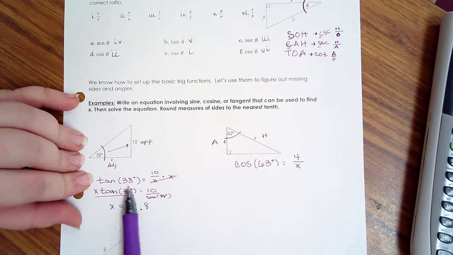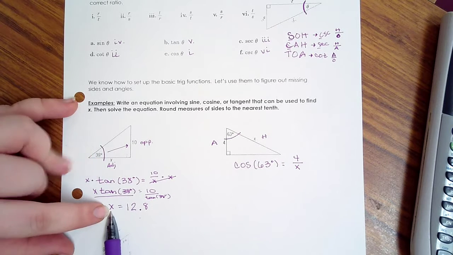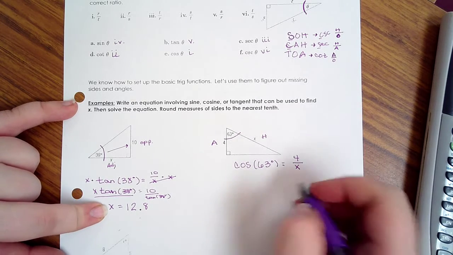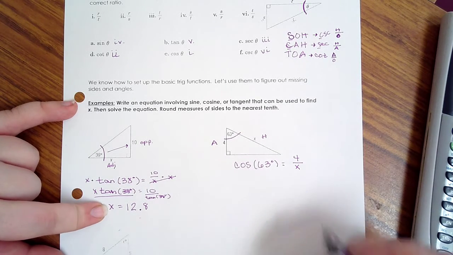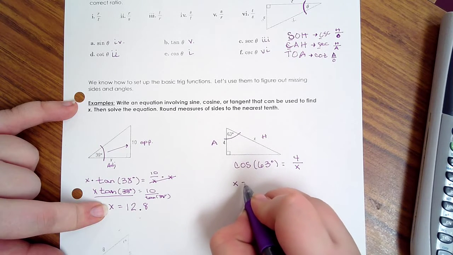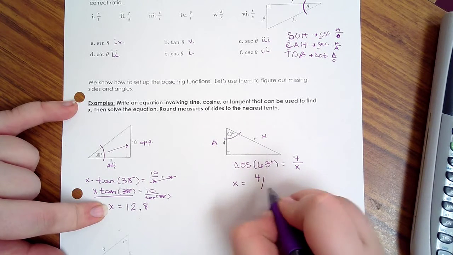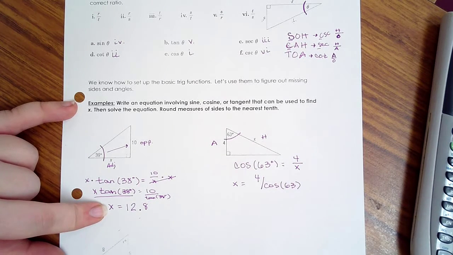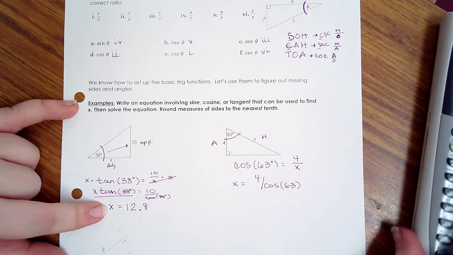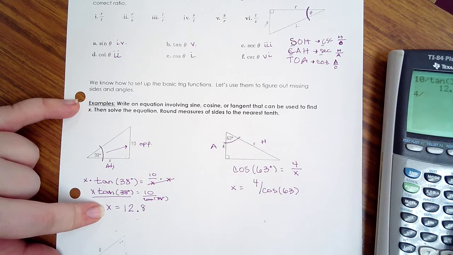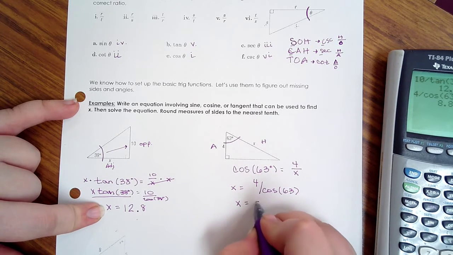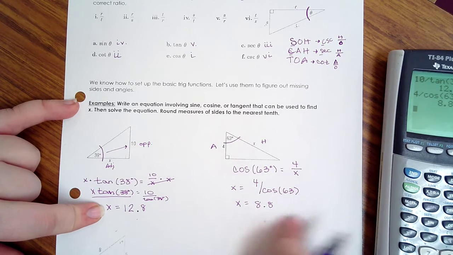If you look closely, you'll notice that our x ends up on our left side, our 10 stays where it was, and our tangent ends up where our x was. So my little trick, so that I don't have to solve for x every time, is I can flip x and cosine around. Instead of x being on the bottom, I can write cosine of 63 on the bottom. So now I can throw that in a calculator. 4 divided by cosine 63. Solve that out, and I get about 8.8, more or less.